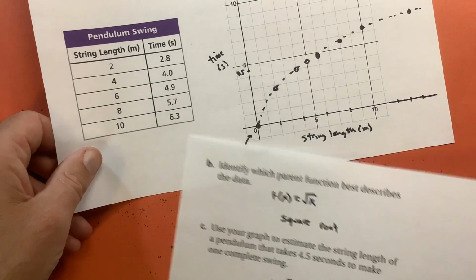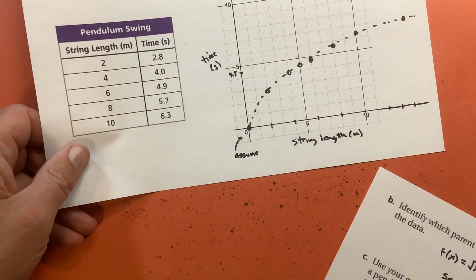Now, I did this on paper because I wanted you to see both of it, but this would totally be something that I could also do on Desmos, in which case I wouldn't be constrained by the paper. Okay, we'll talk in class.